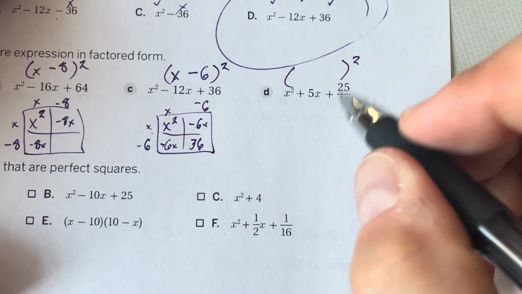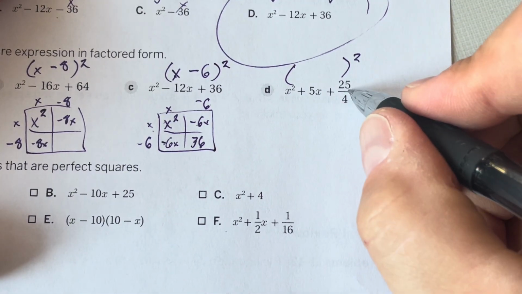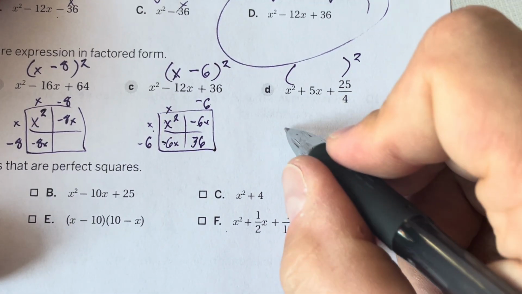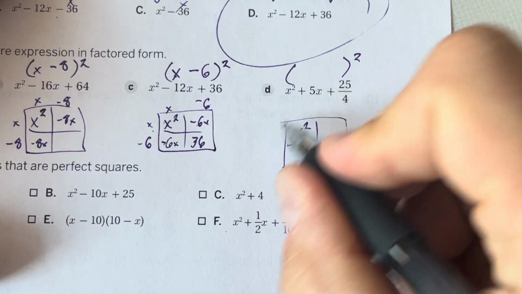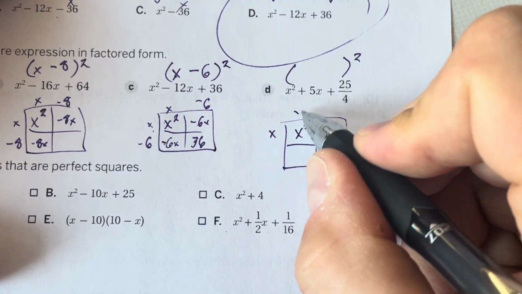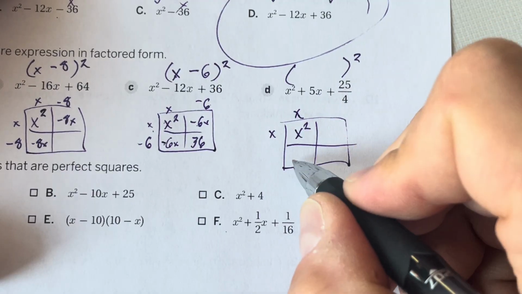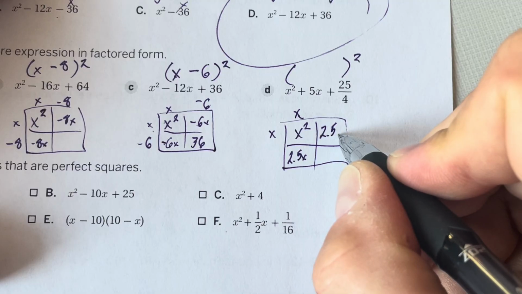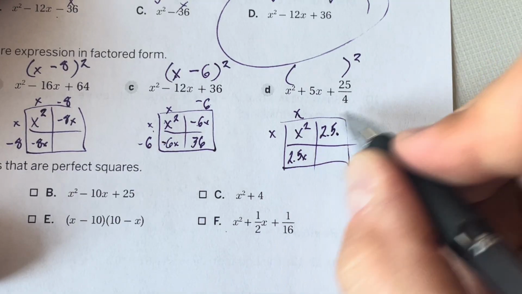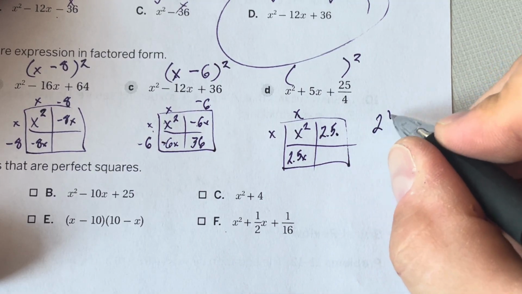And the last one. Okay, look at what they did here. If we take the x squared, we put it here, and we take 5x, we get x and x. We take 5x, we split it in half. We would have 2.5x and 2.5x. Now they're writing it as 2 and 1/2.